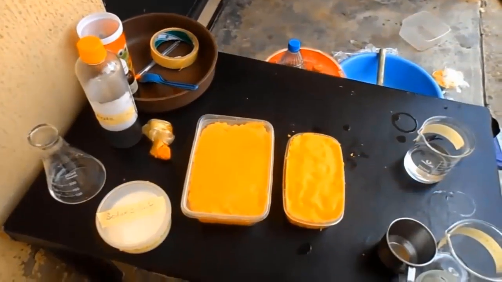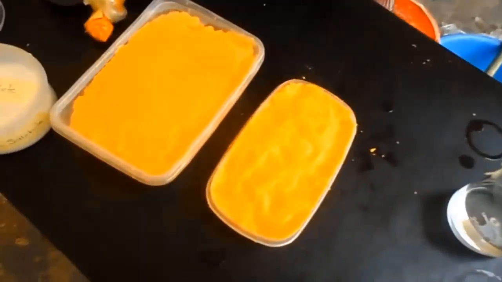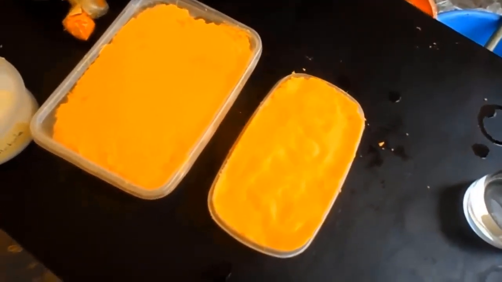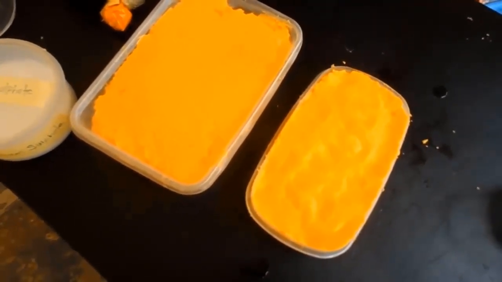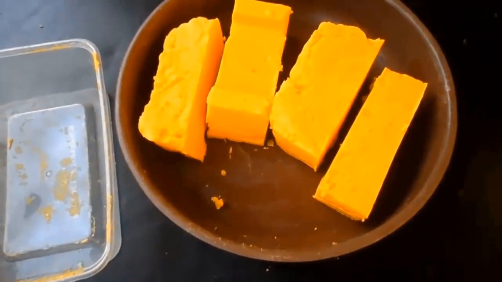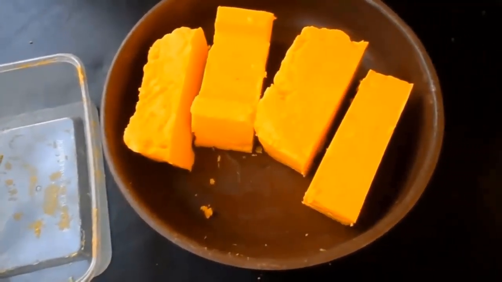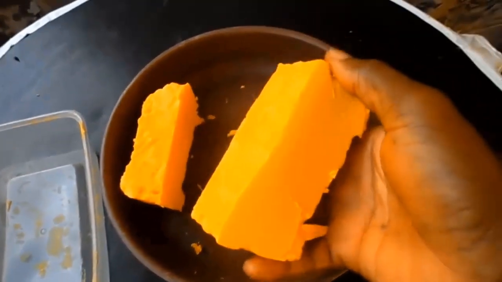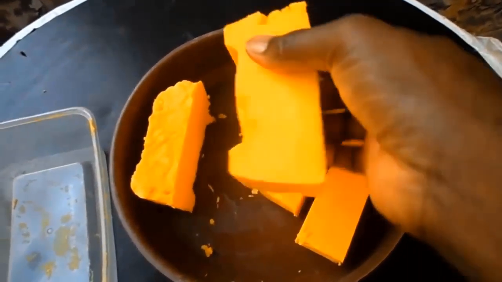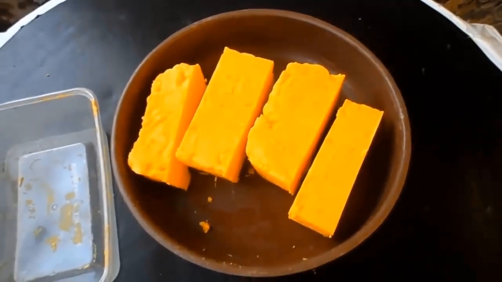Now this is your final soap, and this is how it looked in about an hour or 2. This is how it looked after it had solidified, and we have cut it in 2 shapes. Now for effective results, let it stand for at least 24 hours before use. This is to make sure that the soap goes through a process called curing.